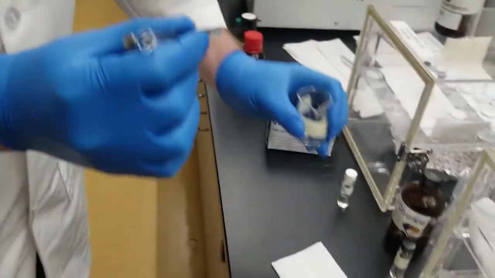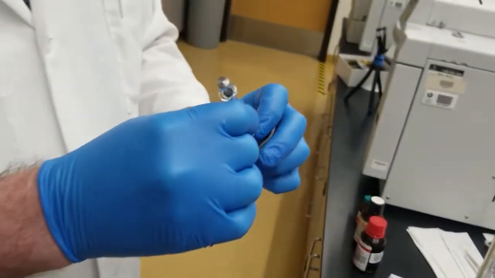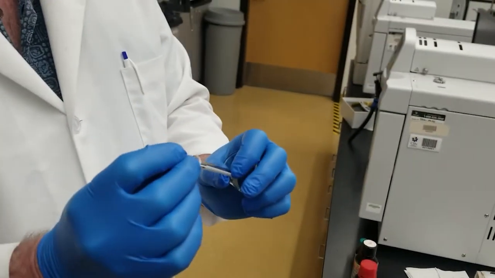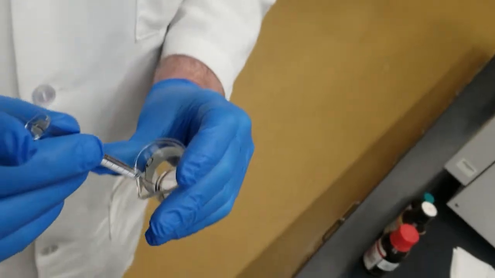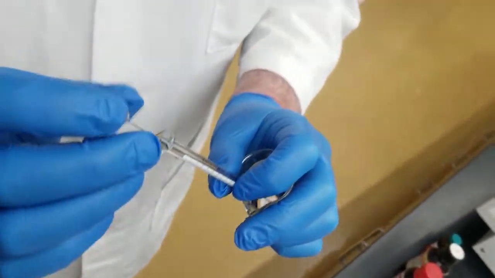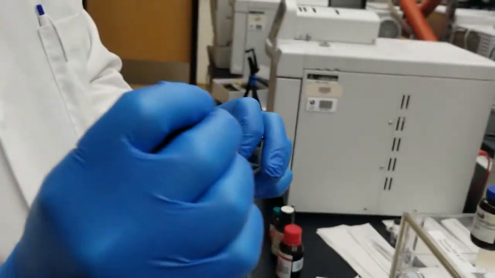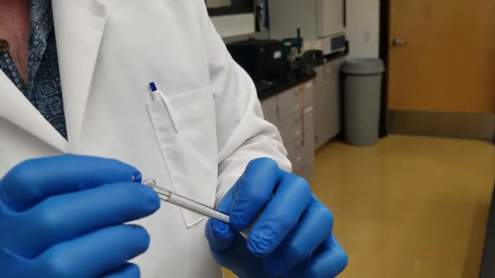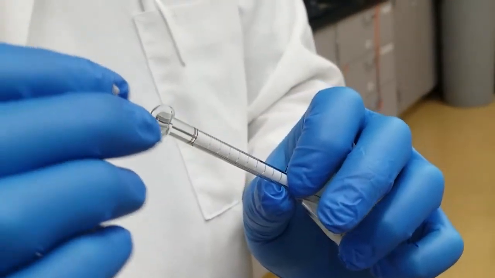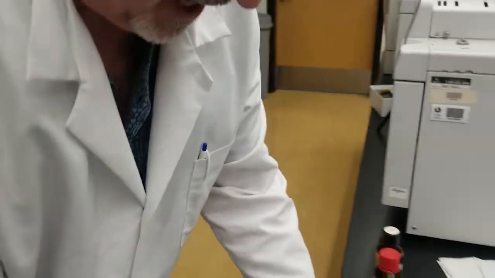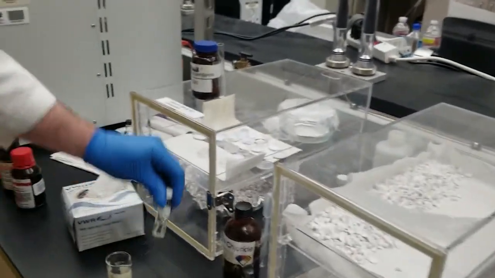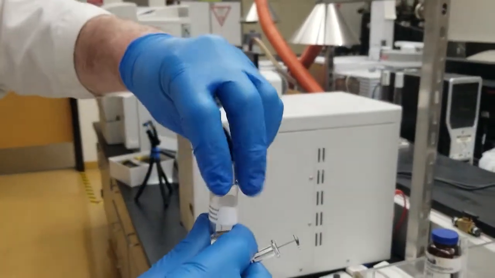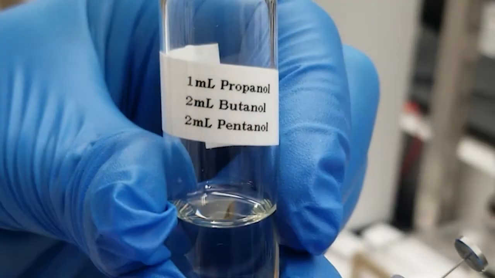And so what we have to do every time we use a syringe is make sure that it's clean from any prior sample. So I've got some methylene chloride here, and I'm just running it up and down to rinse out the syringe. Once I've done that, I'm going to get some sample. So I've got a mixture of propanol, butanol, and pentanol.